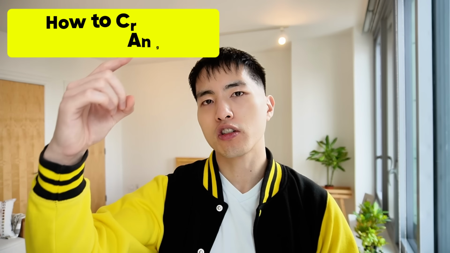Now, if you want to deep dive into all the different camera angles and camera movements that you can animate using AI, go watch this tutorial right here.